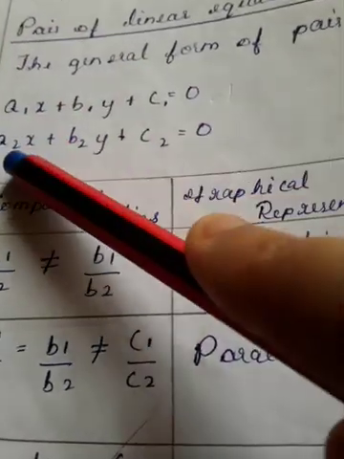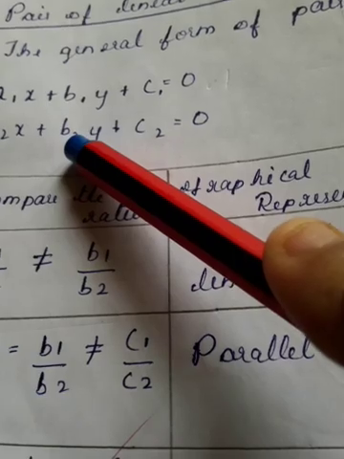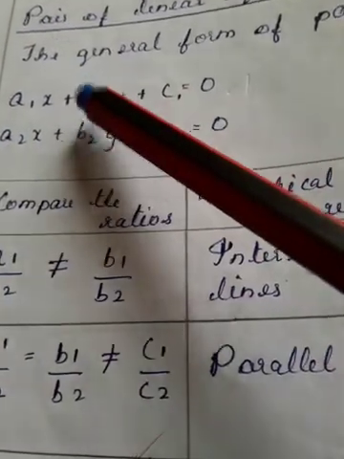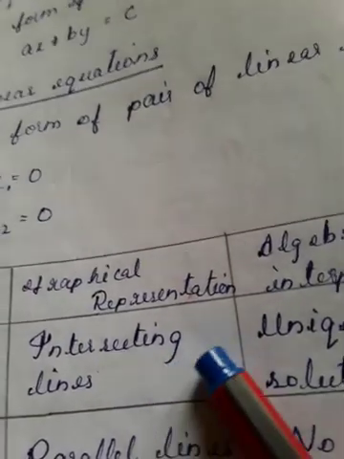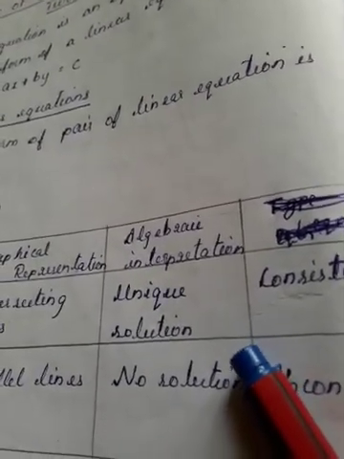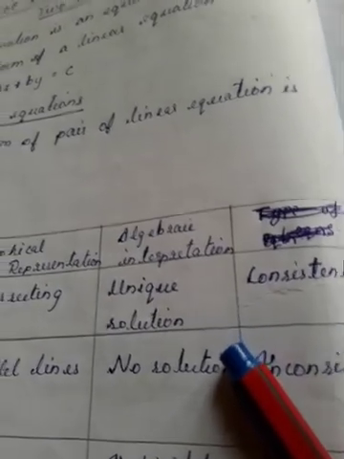If a1 by a2 is not equal to b1 by b2, then there is no need to check c1 by c2. We get the conclusion that they are intersecting lines. The graph will be intersecting lines and the solution is a unique solution. Then the pair of linear equations is consistent.